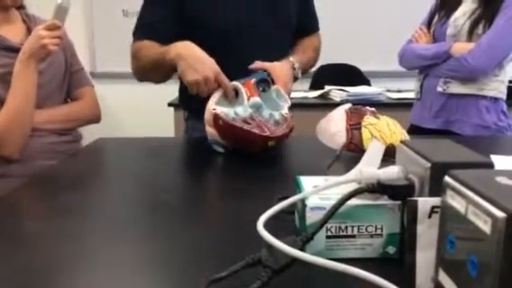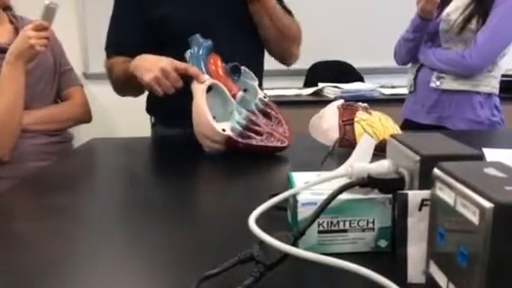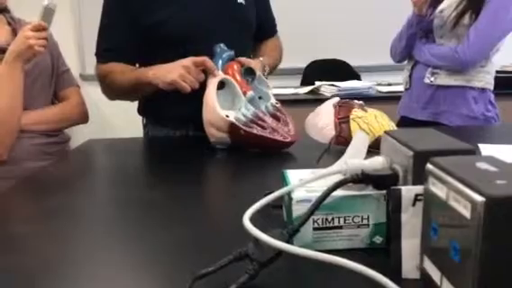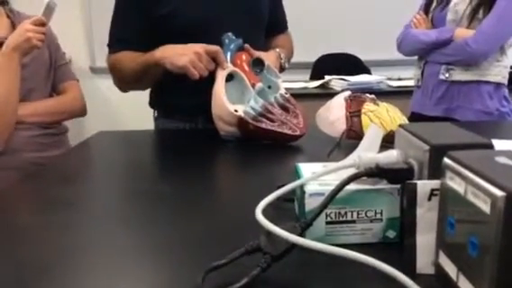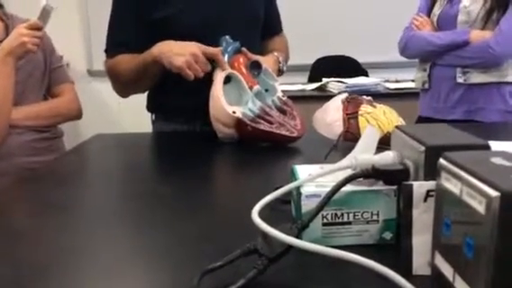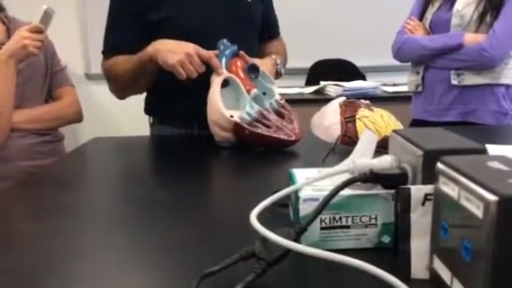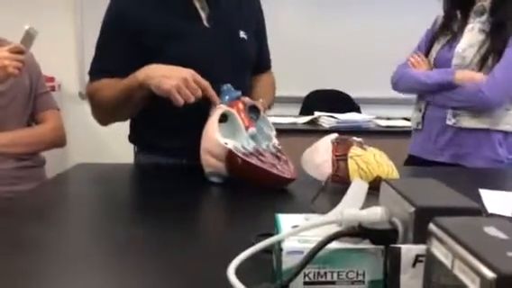Now, inside the right atrium, you can see superiorly, you have the pacemaker. This is the SA node that spontaneously depolarizes how many times per minute? 60 to 100. No, you answer first. Sorry. On average, about 75 times per minute on average, but it has a range.